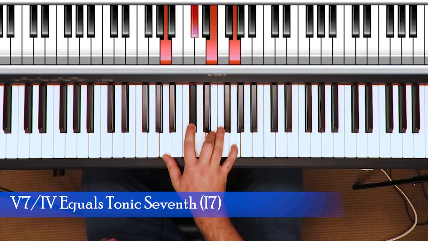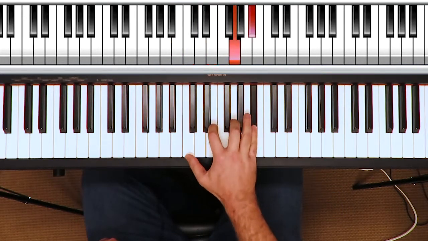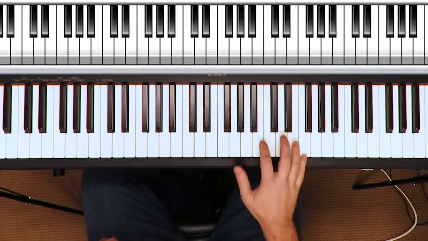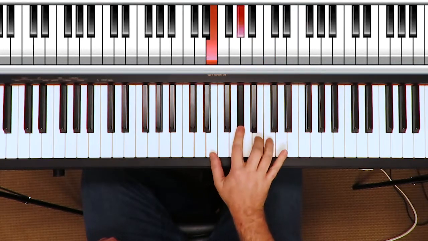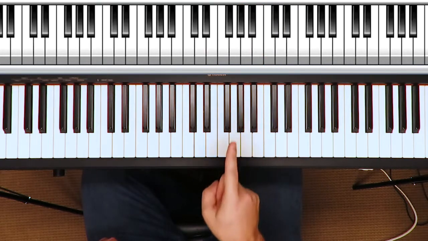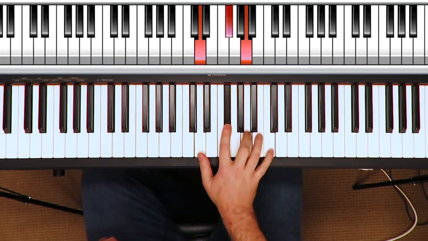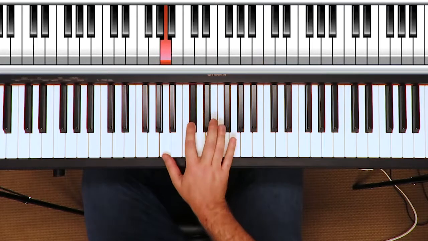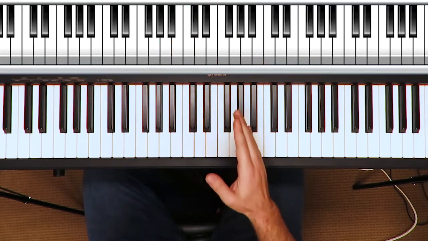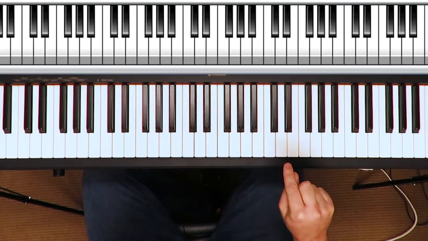Right? I could even just say the 1-7, not major 7, just 1-7. So in C, the 5-7 of 4 is the 1-7. In G, the 5-7 of 4 is the 1-7. In E, the 5-7 of 4 is the 1-7. And in fact, in D minor, the 5-7 of 4 is the 1-7. In A minor, the 5-7 of 4 is the 1-7. 5-7 of 4 equals the 1-7, the dominant 7th built on the tonic.